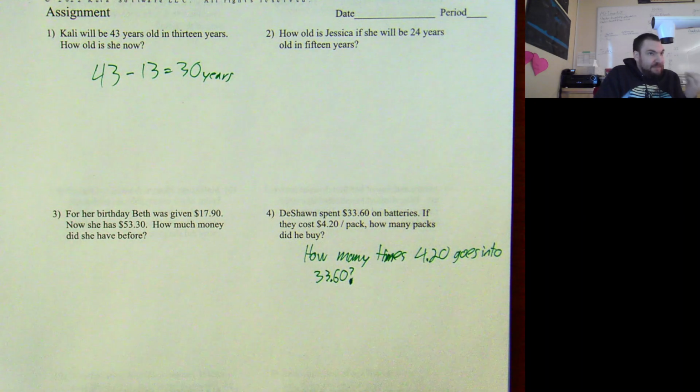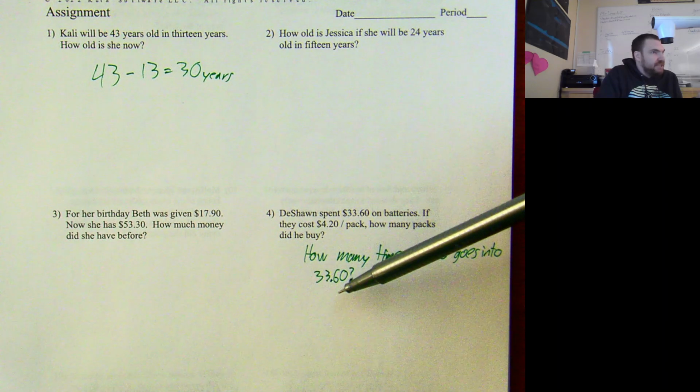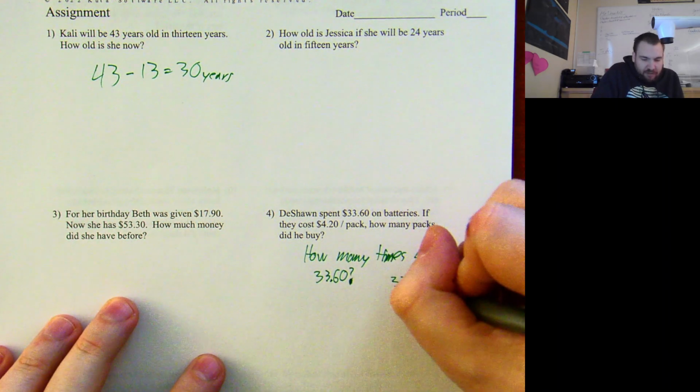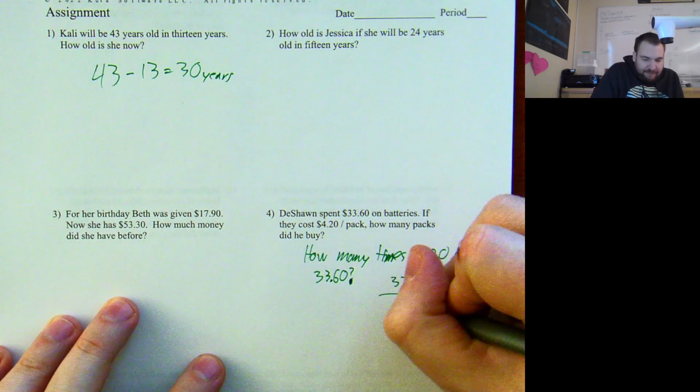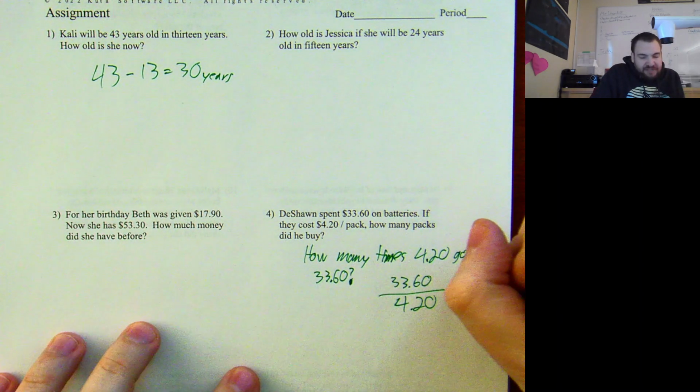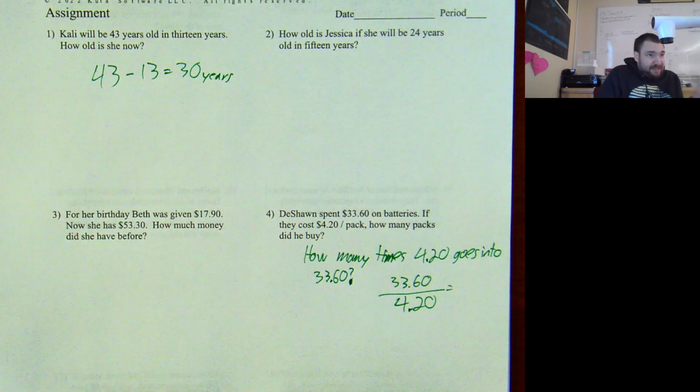What is the mathematical operator that figures out how many times this number goes into that number? It's division. So I'm going to take 3360 and divide that by 420. Those of you, the enterprising ones among us, I like to write it as a fraction. It makes it nice and easy.